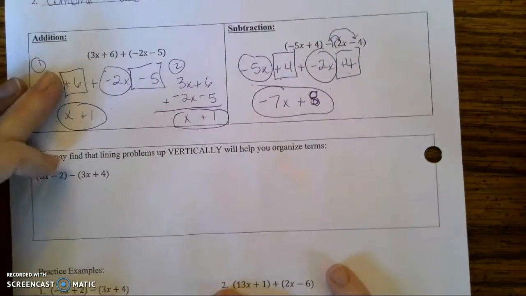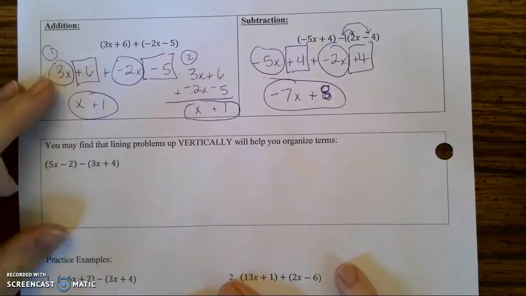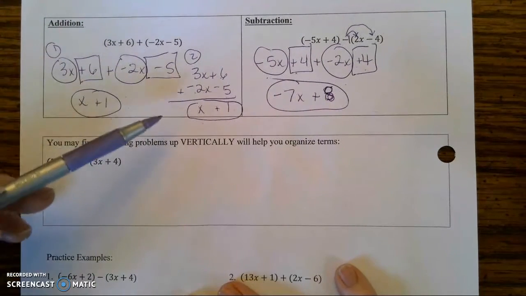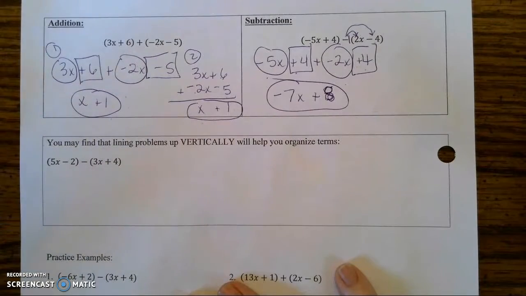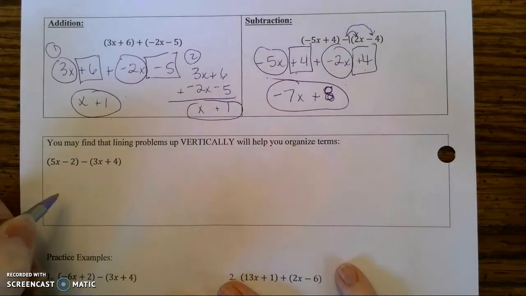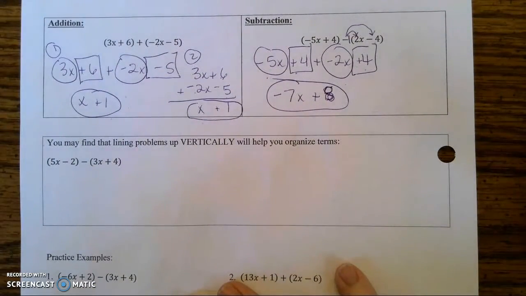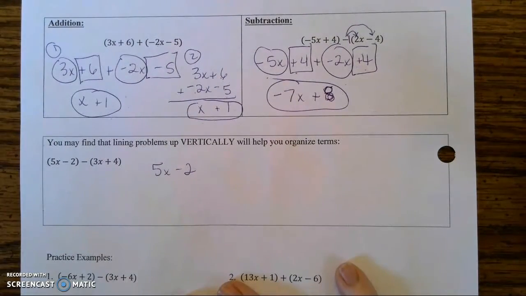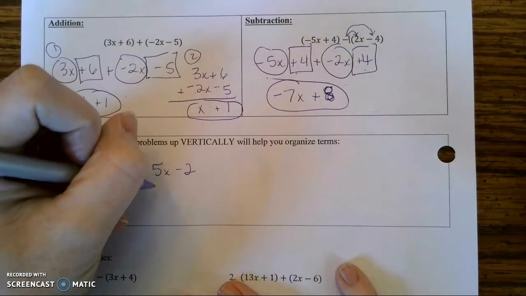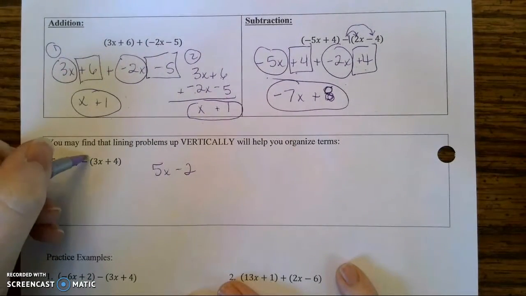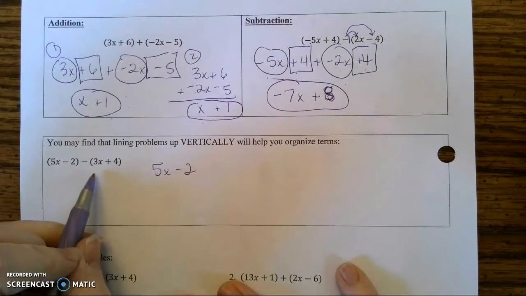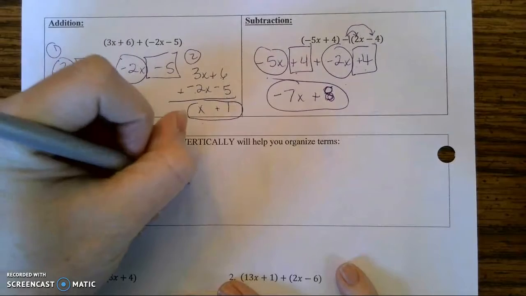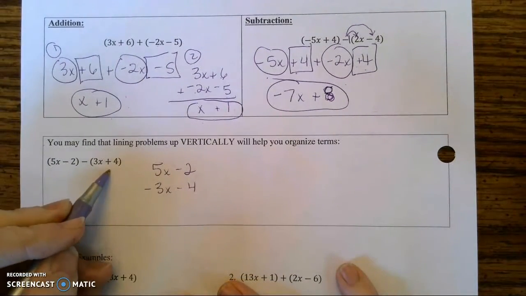Okay, so let's go look at this down here. So this is just explaining how you can use it vertically. I already did one like that, but I'll show you again here. So we can line these up. And I am going to put my first one on top, so 5x minus 2, and then I'm going to put 3x. Remember, I have to change the sign of each term because it's subtraction, so it would be negative 3x minus 4 because I have addition.